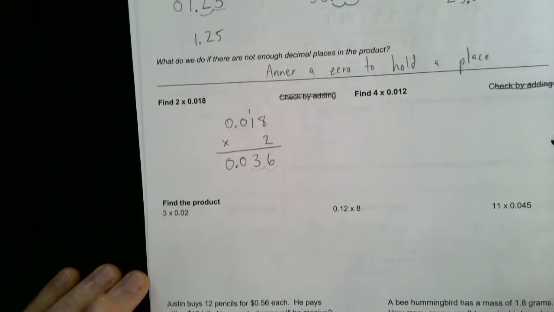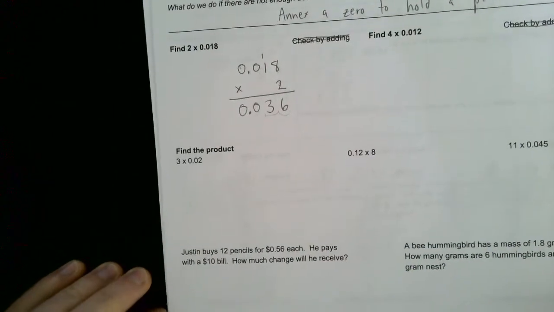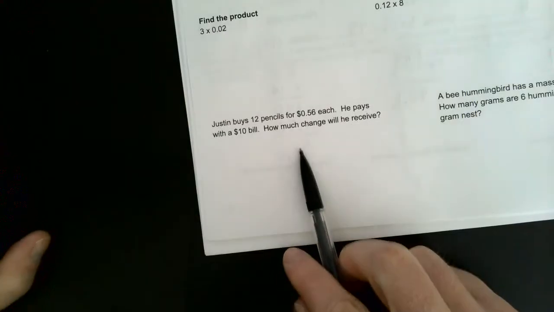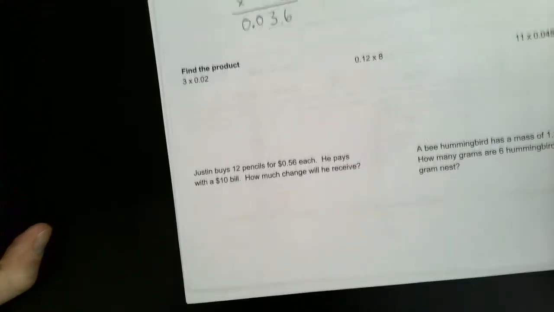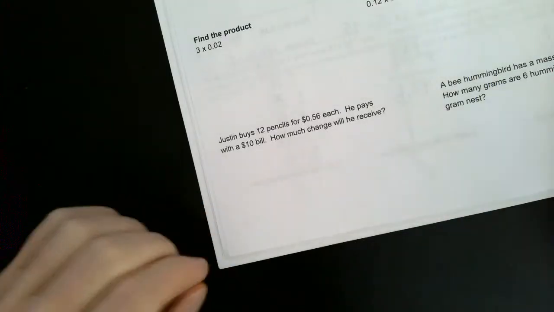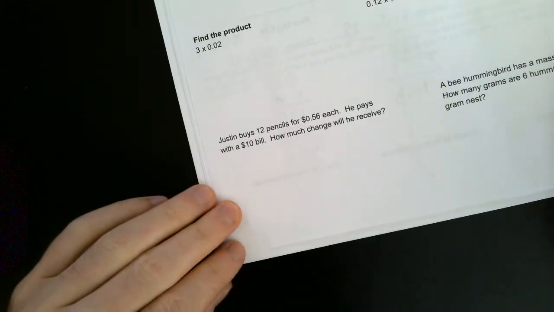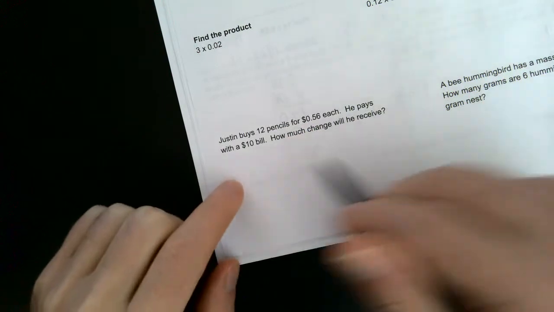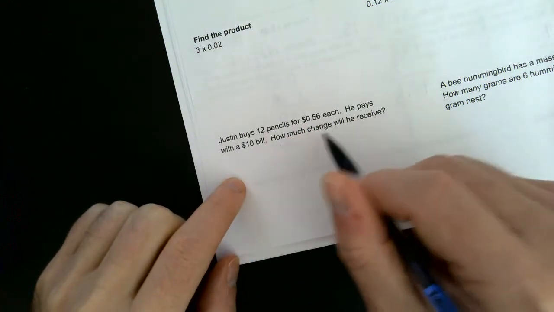let's do this one together. I'm just thinking about these word problems here. So we're going to do one more together, then I'll have you try some. So it says Justin buys 12 pencils for 56 cents each. He pays with a $10 bill. How much change will he receive?